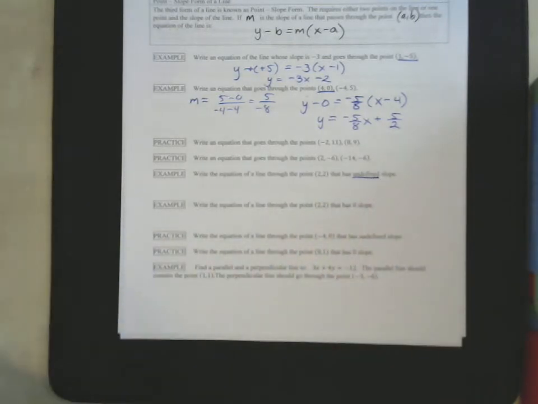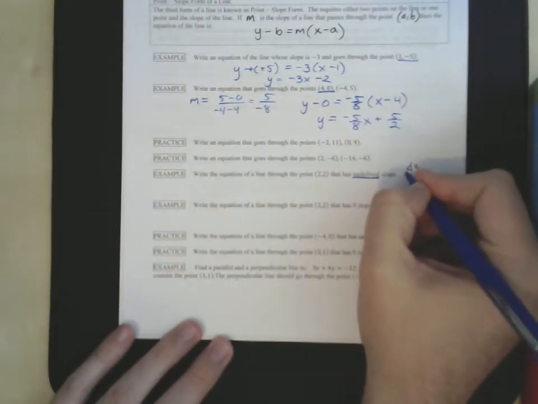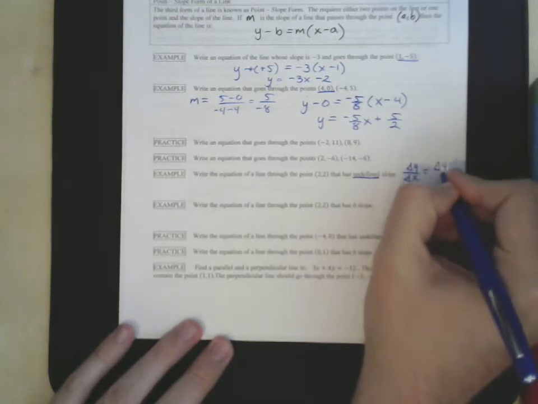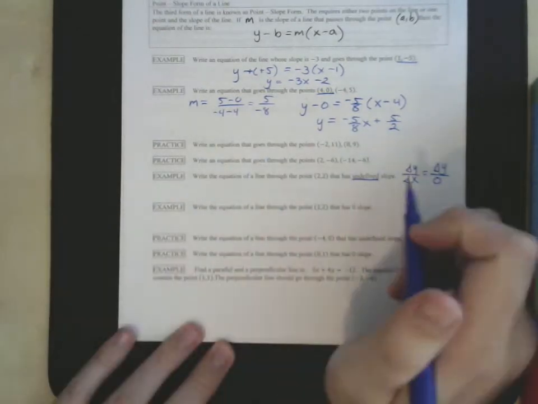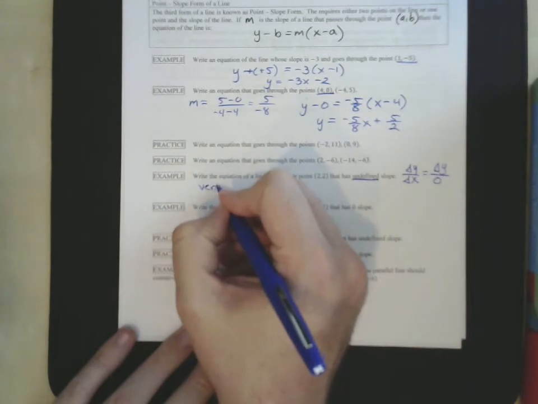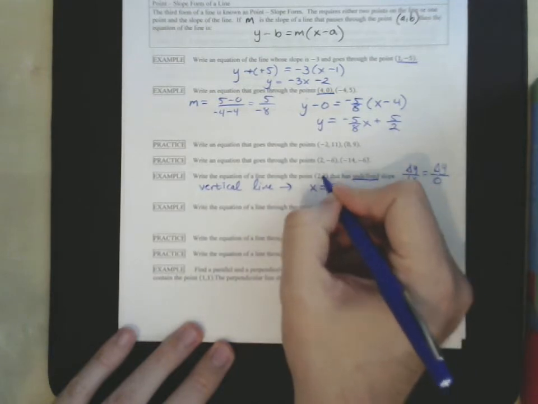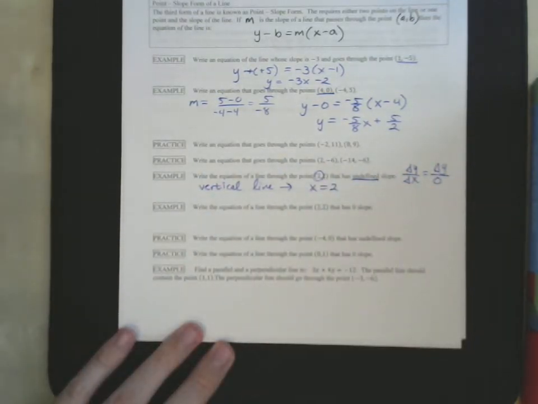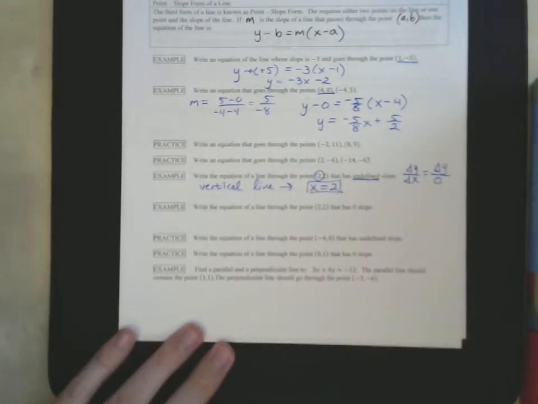we want to write the equation of a line through the point 2, 2 that has undefined slope. So if you remember, undefined slope is when there's no change in x. So delta y over delta x equals some change in y over 0, which means x is always the same, which means that it's a vertical line. And our x is then, since it's got to go through this point, it needs to equal 2. So x equals 2 is our equation of that line.